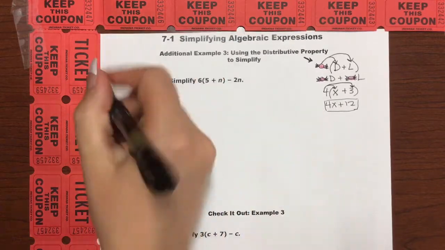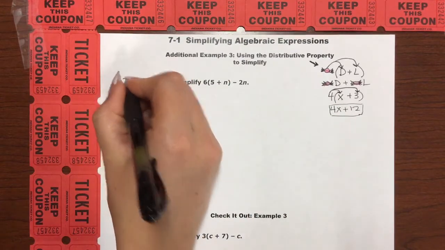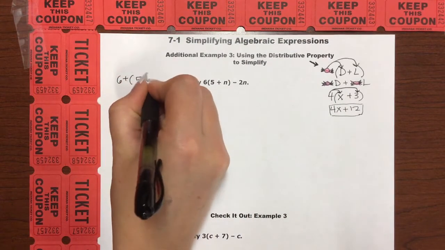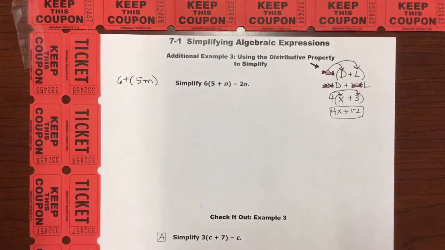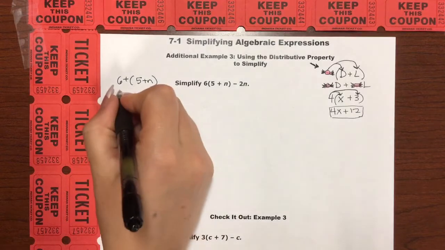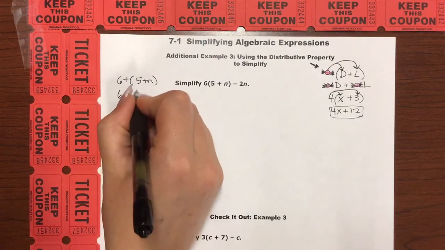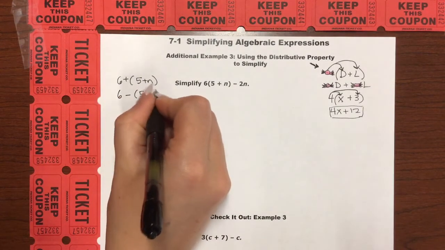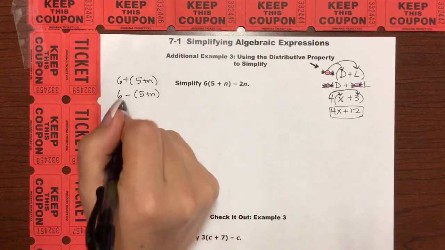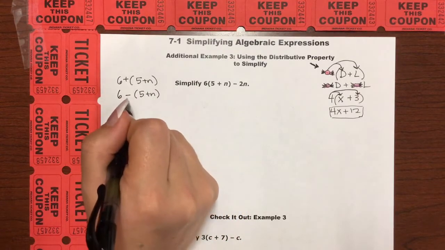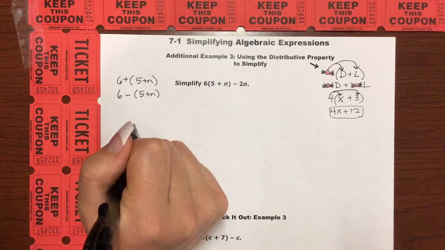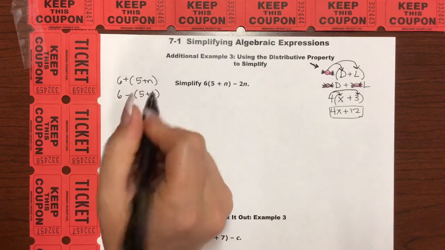You could have something like 6 plus the quantity 5 plus n, and in this case you wouldn't do the distributive property. However, if you had 6 minus the quantity 5 plus n, you would need to distribute the negative. This one's a little tricky, but totally possible.